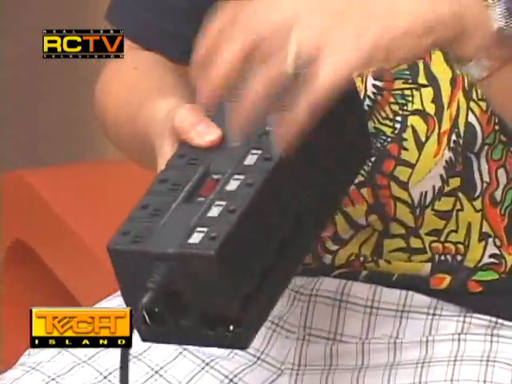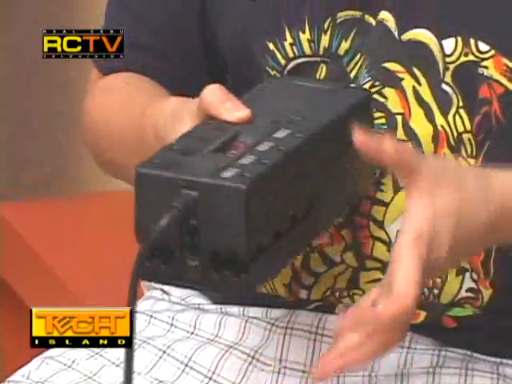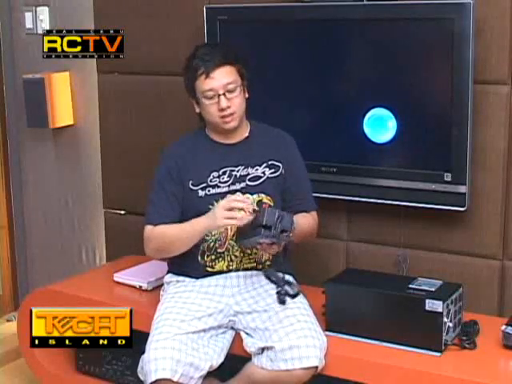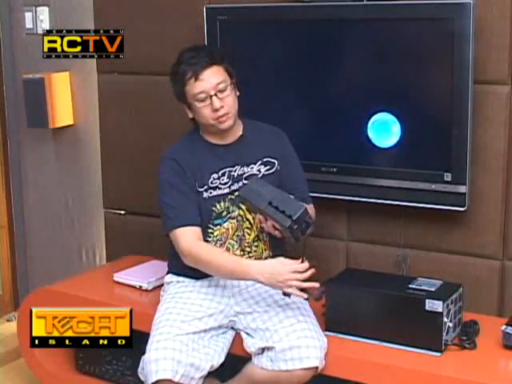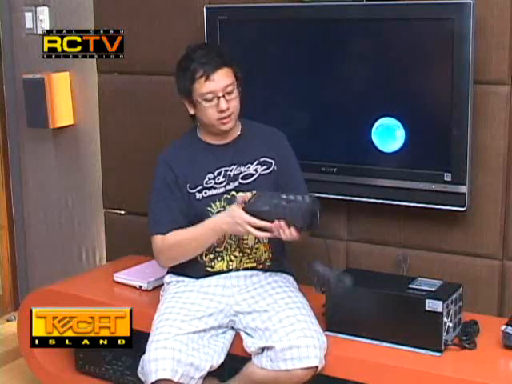It also has a cool cable keeper. It has 8 outlets. When you have 8 plugs on it, you'll have a messy cable system all around it. So it has a cable keeper where you can keep your cables around it. Okay. And this is an AVR from Powerline.